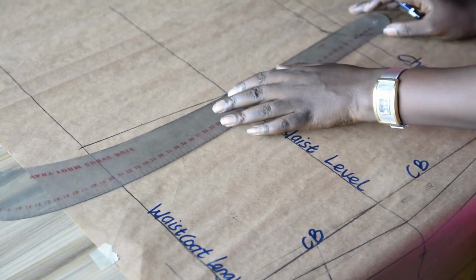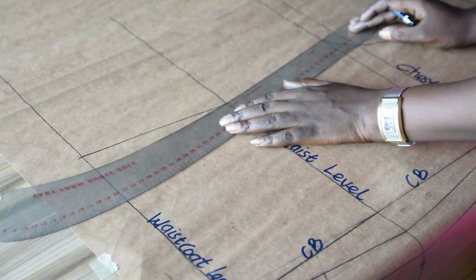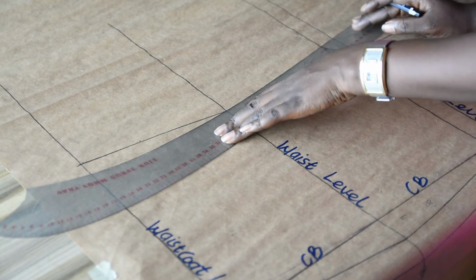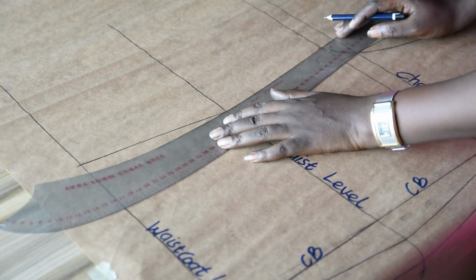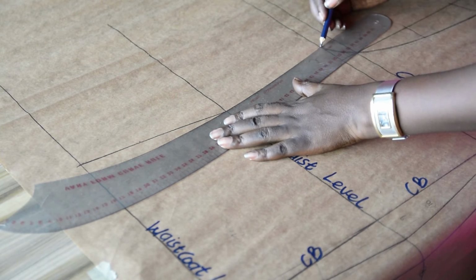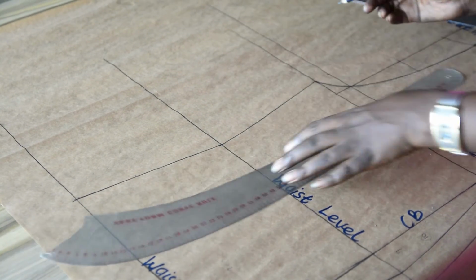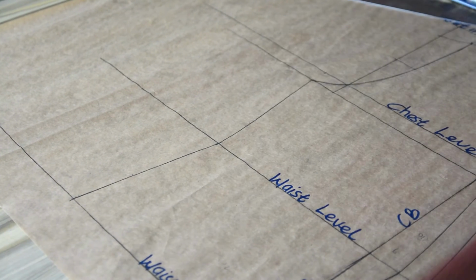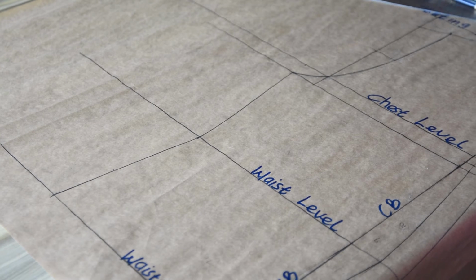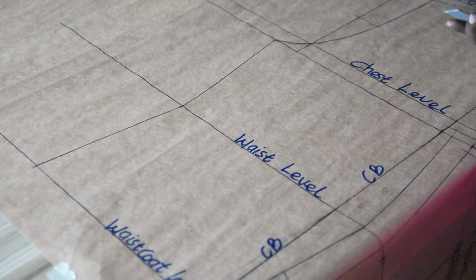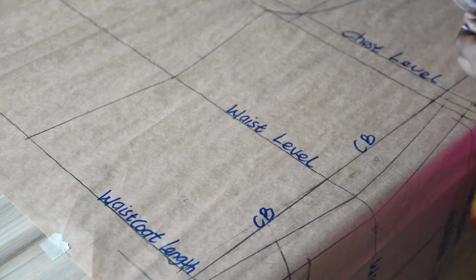Then for the side, I'm making use of the same ruler I used in connecting the side. So that is connection from the chest level to the waist level, just a slight curve. Okay, so you can see what I have. So now the next step is to plot the dart. So I'll be plotting the dart the same way I plotted that on the front panel.